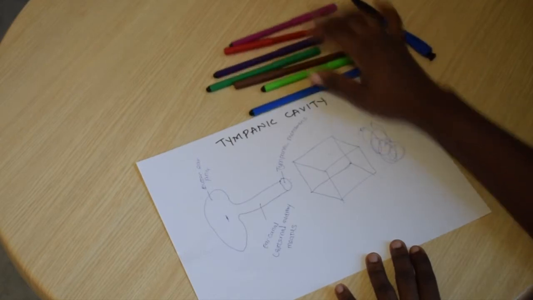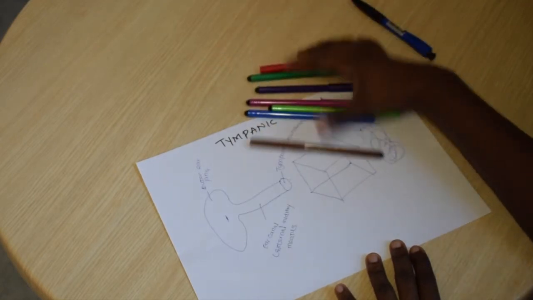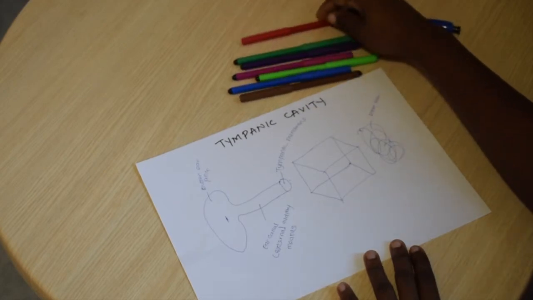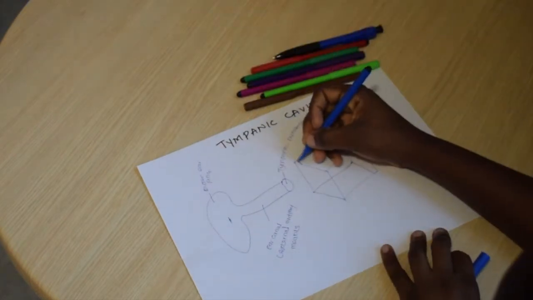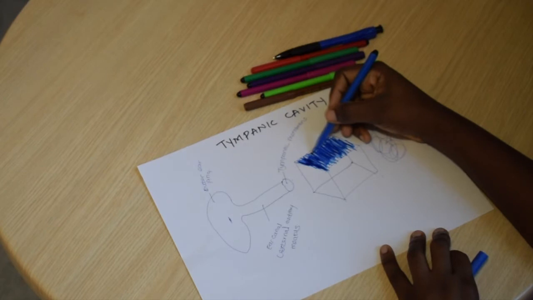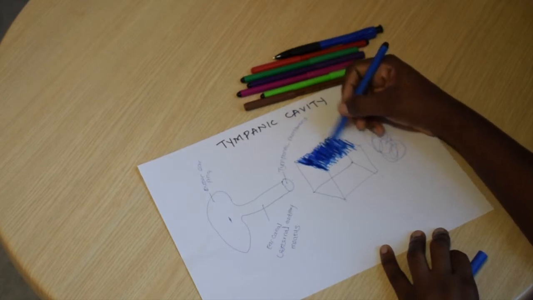So one thing, that's why I like to illustrate everything, so that everything can be easy for us to analyze. Paint this in blue. If you know where this is in your body part, you will not have to cram, because cramming will just make confusion.